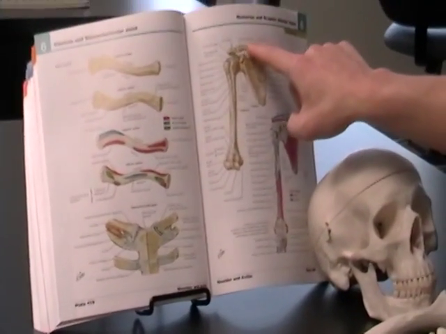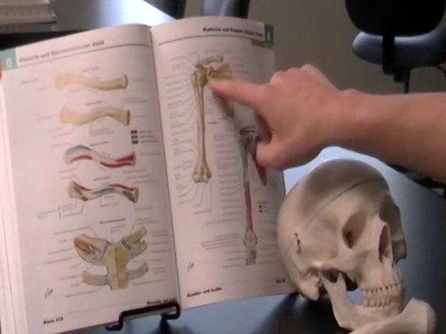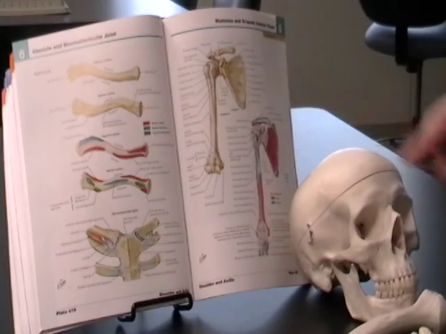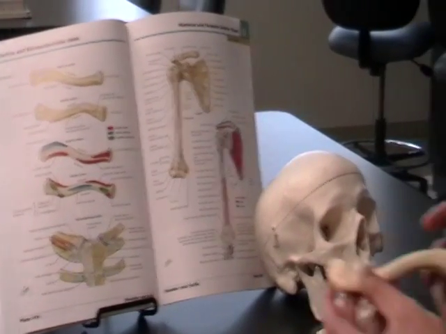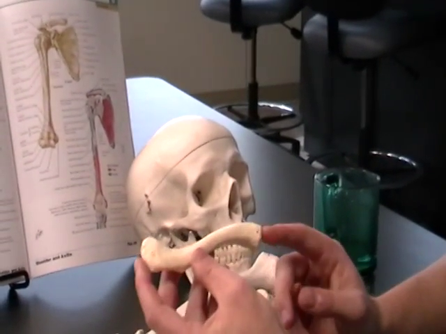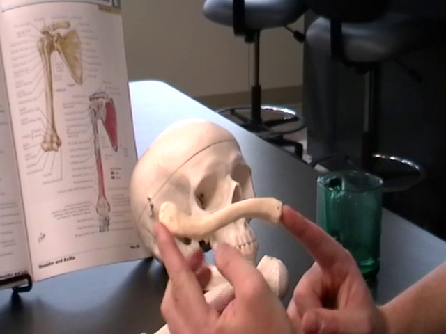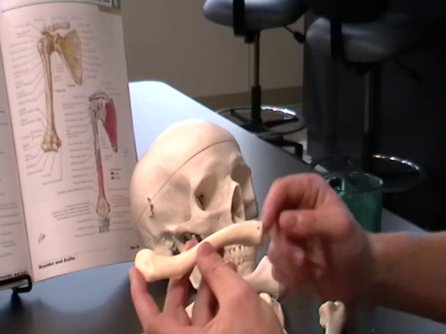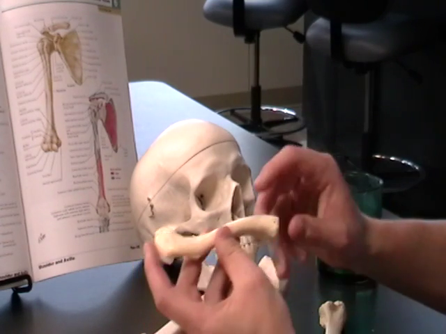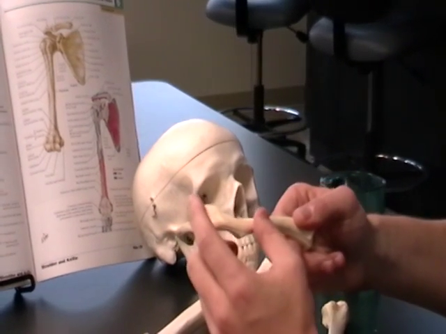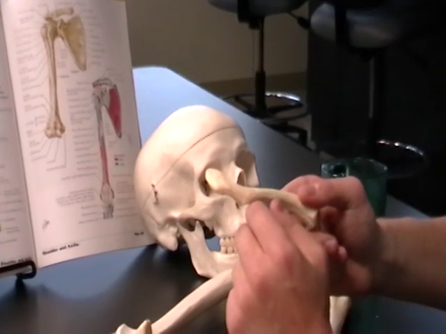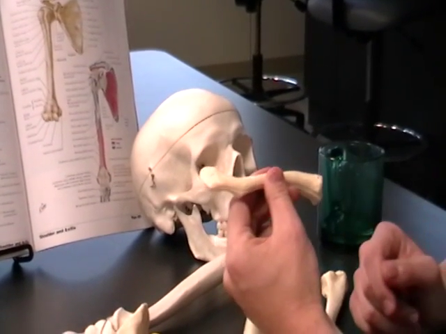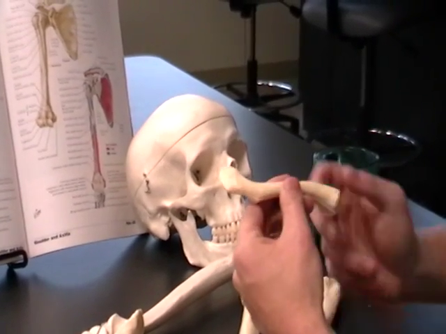So we have the clavicle itself, and then this is the scapula. Now, the clavicle can be viewed from two different perspectives. You have the sternal end of the clavicle, which is the side that attaches to the sternum, and then you have the acromial end, the portion that attaches to the acromion process of the scapula itself.